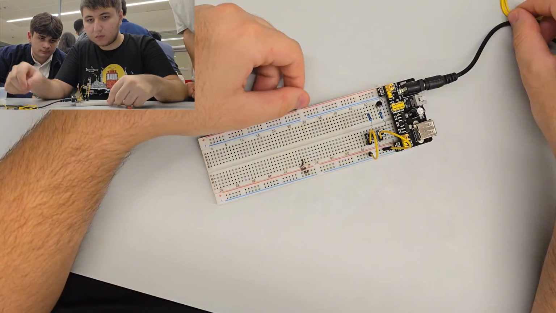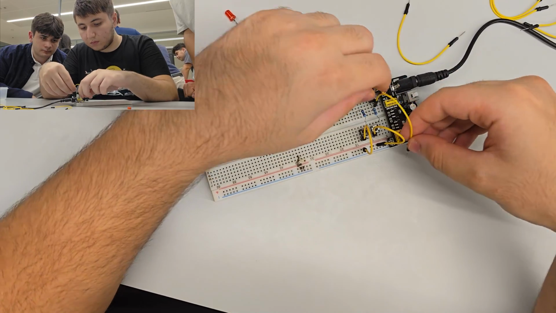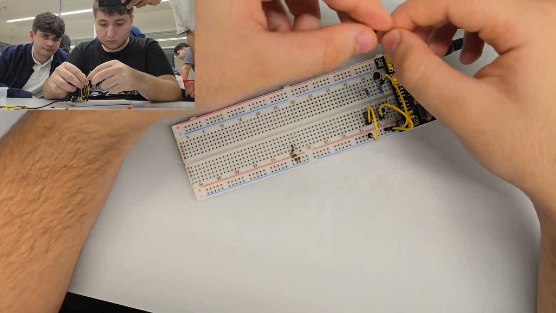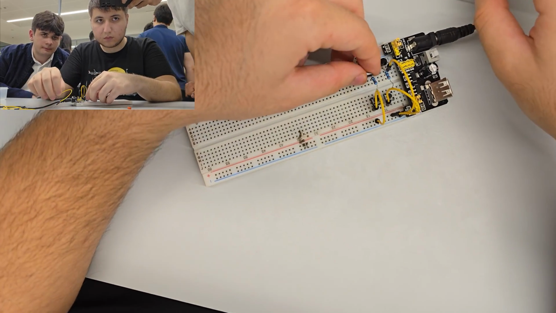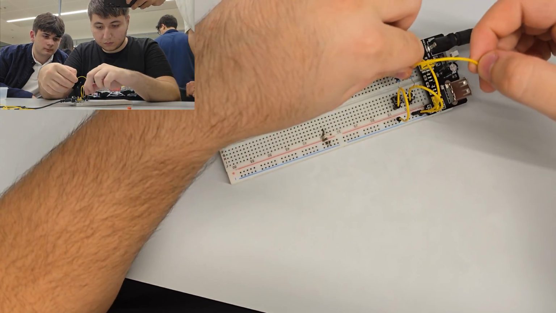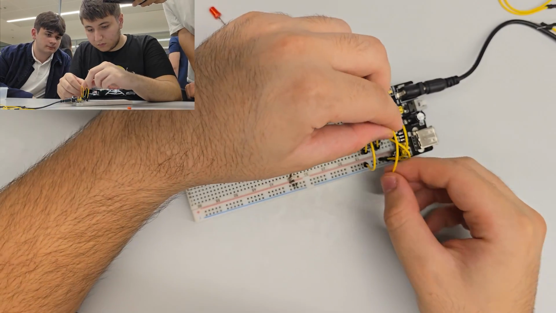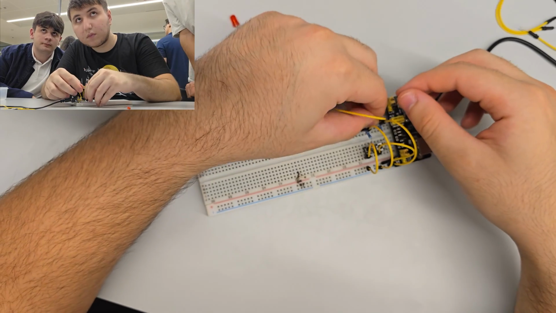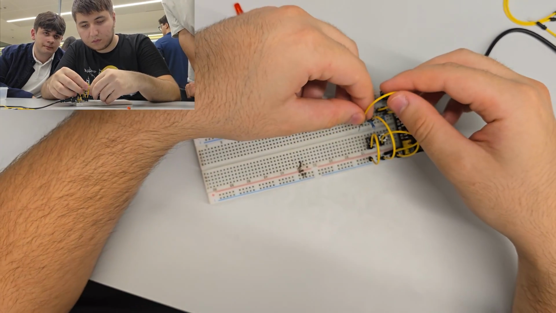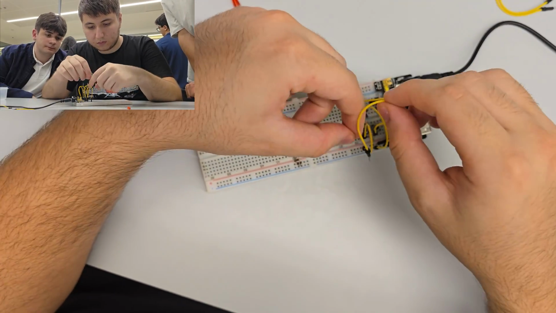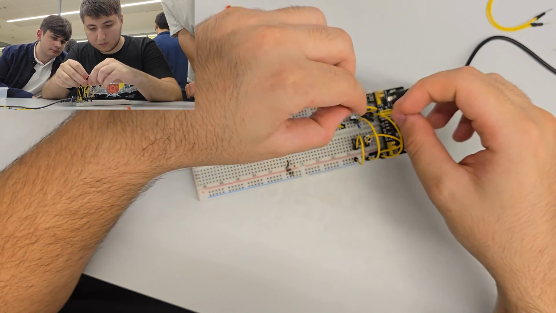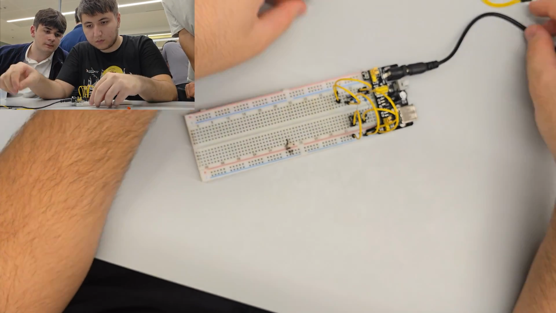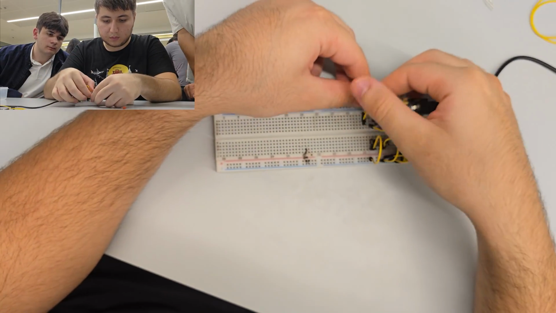Now, through those resistors, I'll connect the base of the first transistor to input A and the base of the second transistor to input B. The transistors will act as electronic switches that turn the output on or off depending on the input. Finally, by connecting the transistors to the positive voltage through a resistor, I'll give my turn to my colleague.